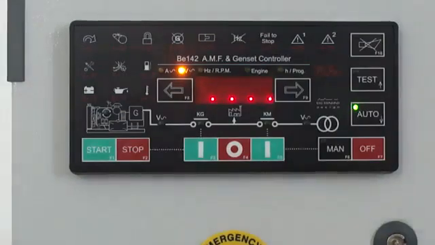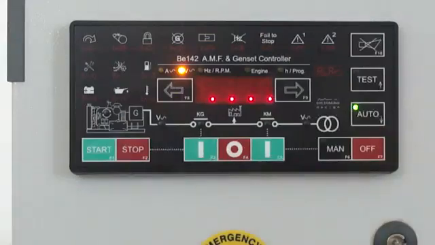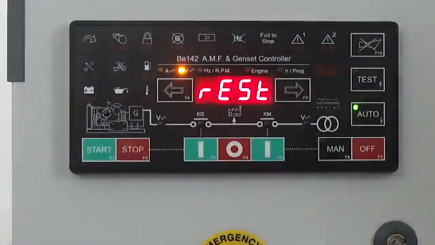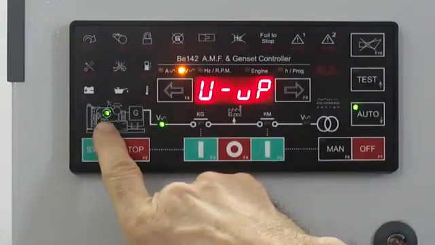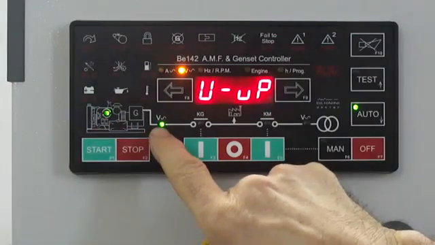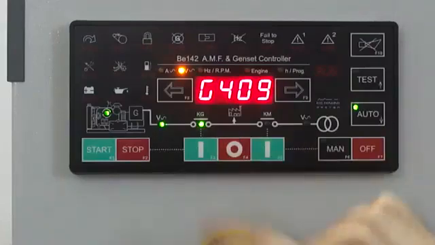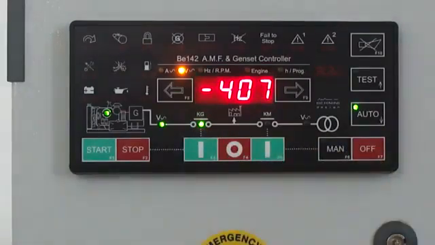Now BE142 is trying to start the engine. You can see here the 4 dots that indicate that the starter is on. Let's simulate the engine running condition. As you can see now the green LED is on, indicating engine running. We have the green LED mains presence, and after the warm-up time the circuit breaker of the generator will close.